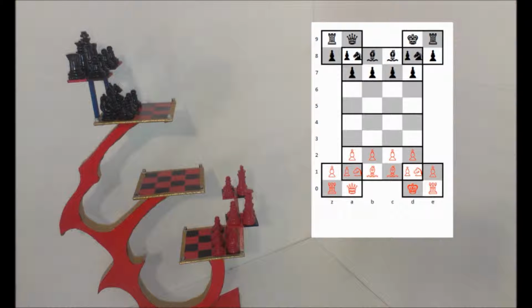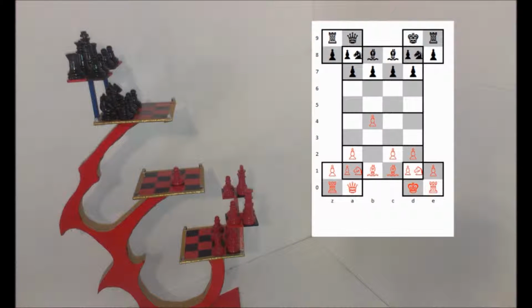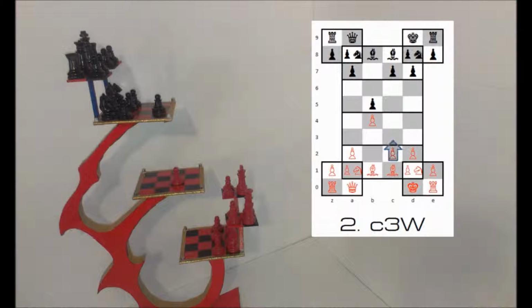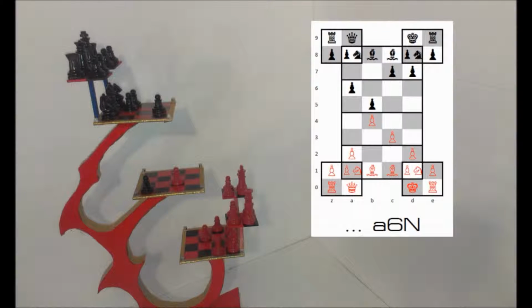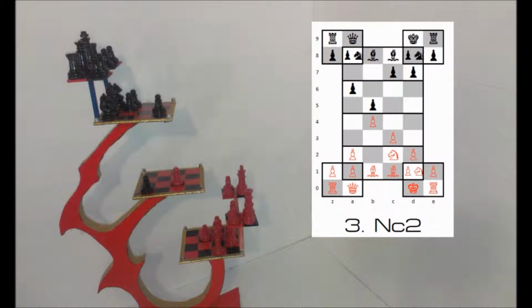Sample game. 1. B4 neutral, B5 black. 2. C3 white, A6 neutral. 3. Knight C2, C6 black. 4.